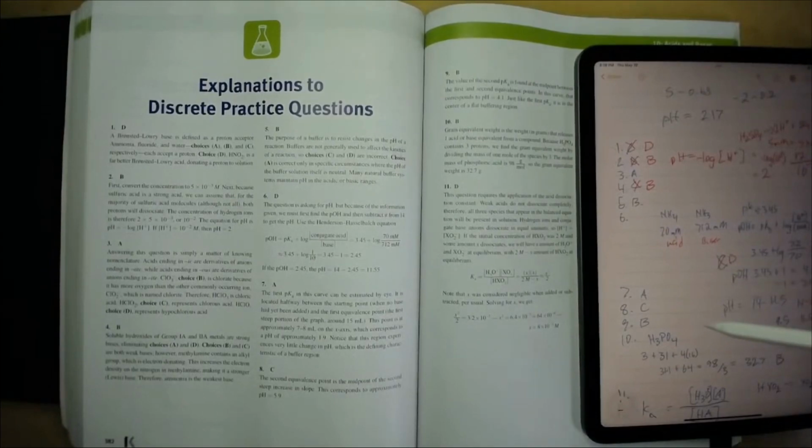9 is B, 10 is B, 11 is D, not A. So this question requires the application of the acid dissociation constant. Weak acids do not dissociate completely. Therefore, all three species that appear in the balanced equation will be present in solution.